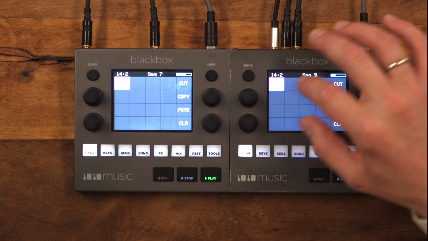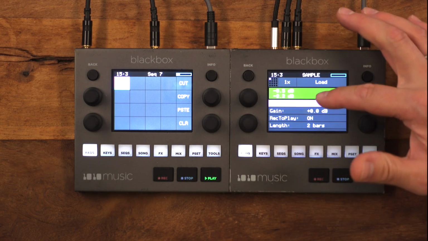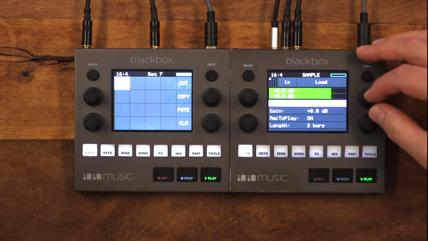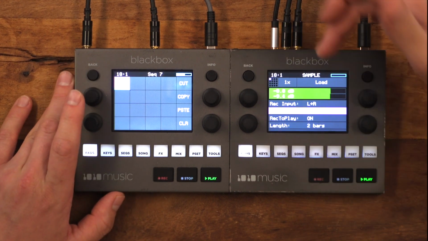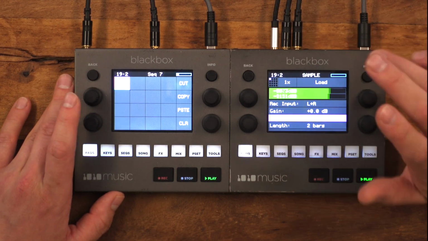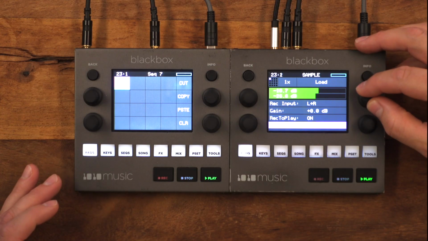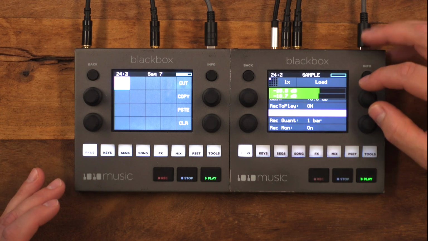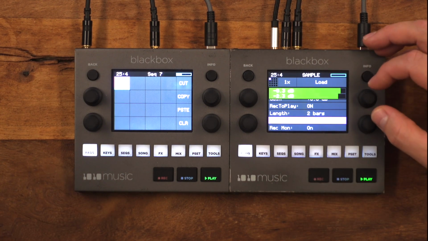If you press the info button on an empty pad, you go into the recording page. Here, record input left, right, that's the input back here. Record to play means once the recording is done, it switches into a clip that plays immediately. Then the length, I will record 2 bars with a record quantization of 1 bar.